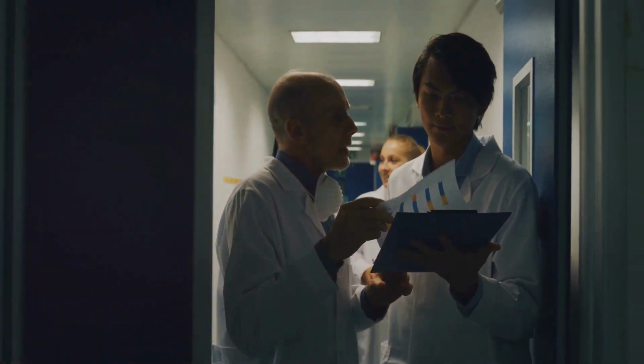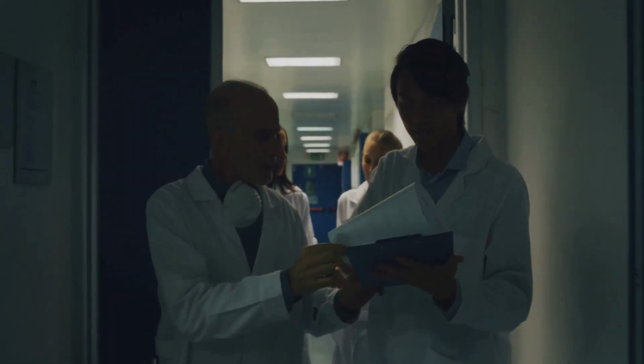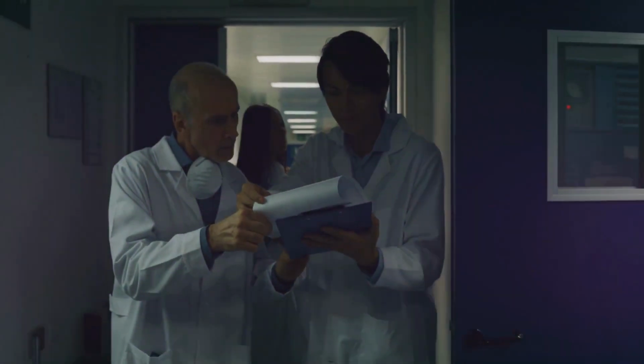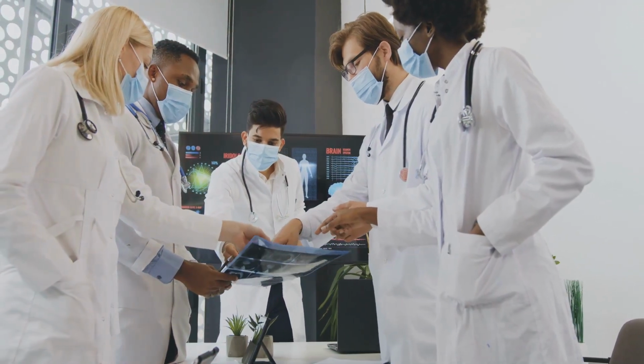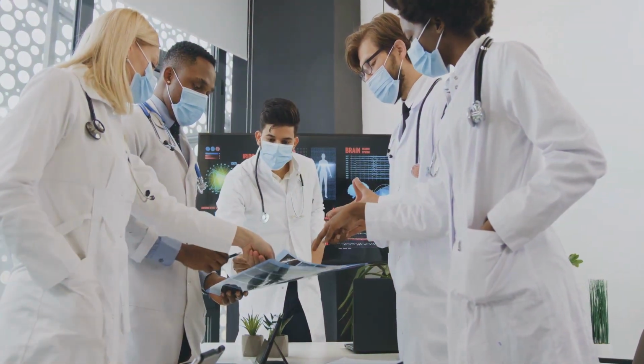Challenges in clinical trials. Bias and ethical issues, underreporting of side effects, recruitment difficulties, long timelines and high costs are just some of the challenges faced.